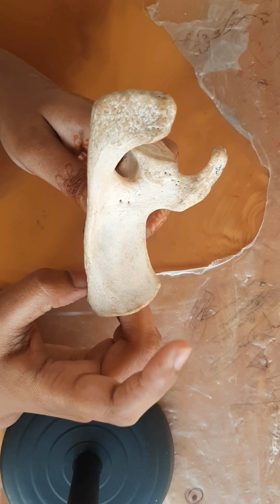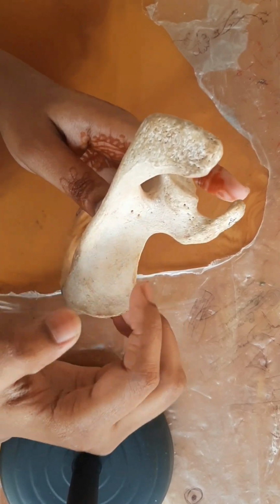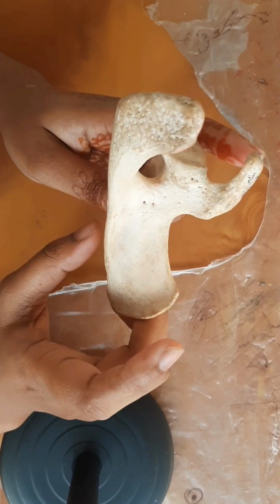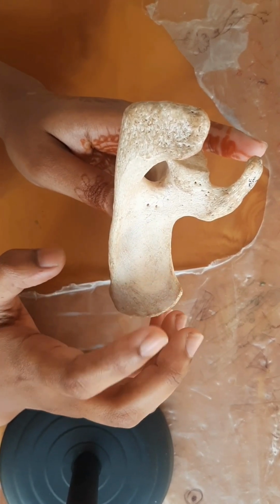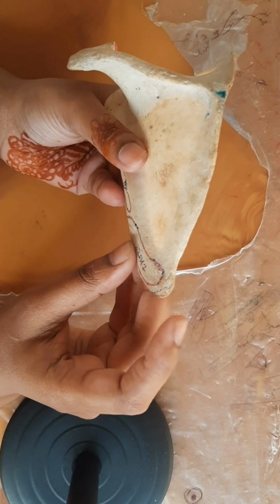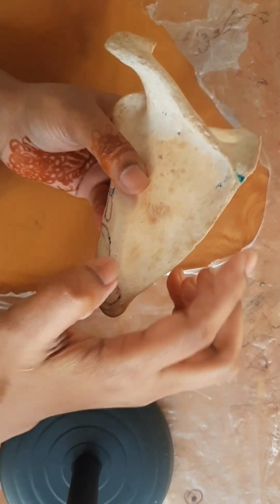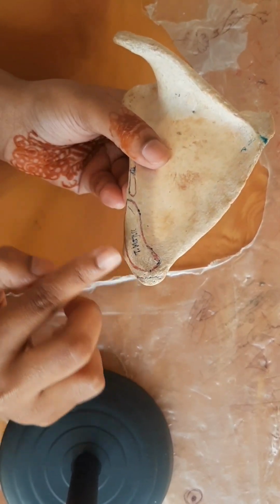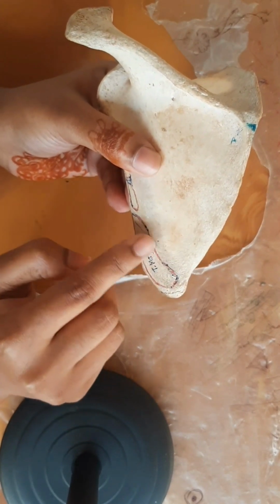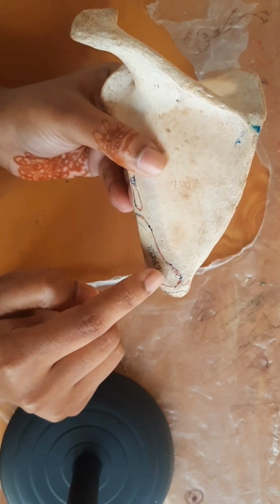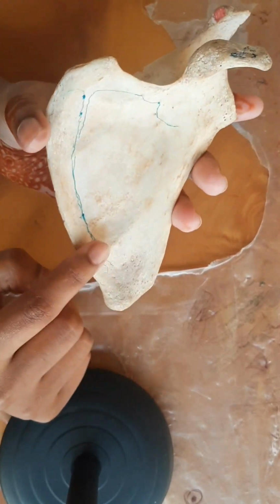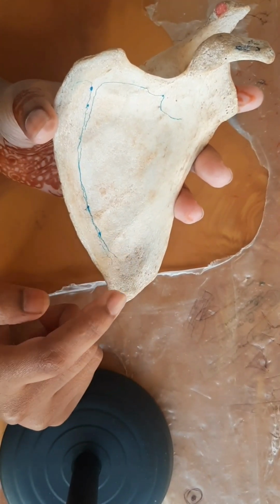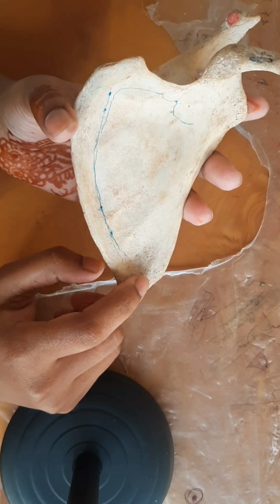Superior angle. It is the junction of superior border and medial border. Superior angle is thin and deeply placed. এটা ওভারল্যাপড হয় ট্রাপিজিয়াস মাসেলের মাধ্যমে. Inferior angle. It is the junction of medial border and lateral border. Dorsal surface of inferior angle gives origin to teres major and few slips of latissimus dorsi. And ventral surface receives insertion of serratus anterior muscle.